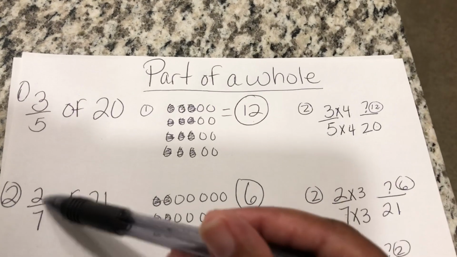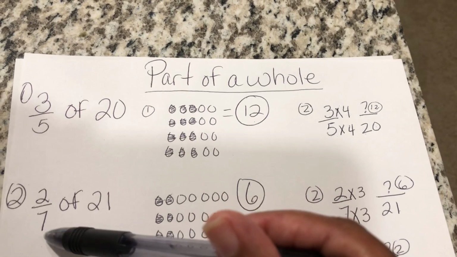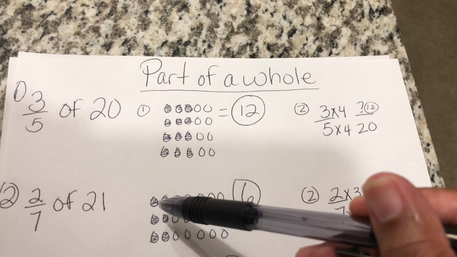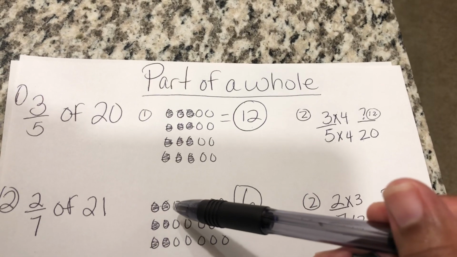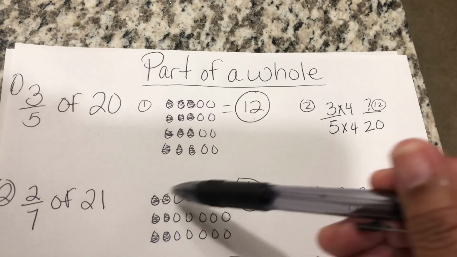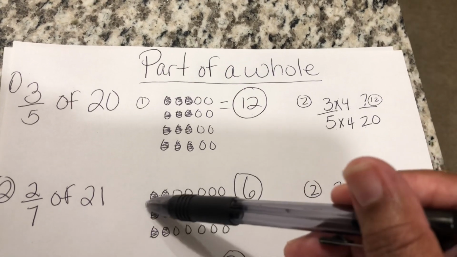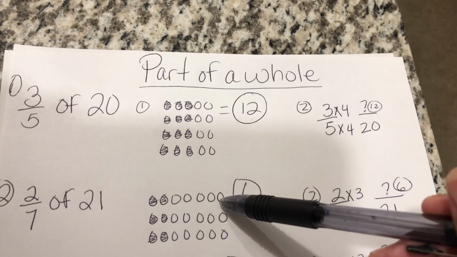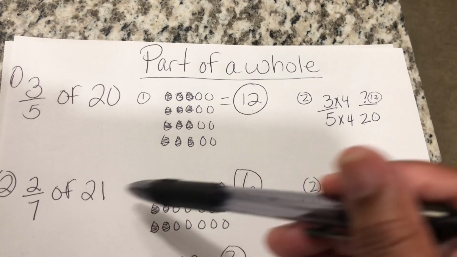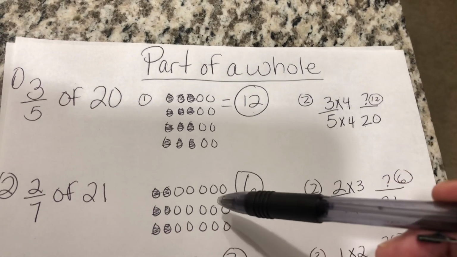Okay, here I have problem number 2. It is 2/7 of 21. Okay, again, visual learning. You can choose to use this process or not. 2/7 of 21. I have a total of 21 circles here. Okay, in each row are 7. Again, why? Because my denominator is 7. So I only want to have 7 circles in each row.